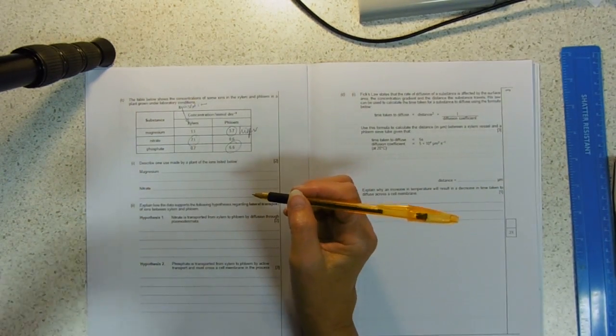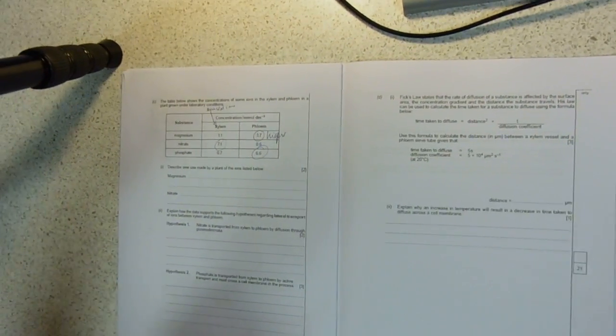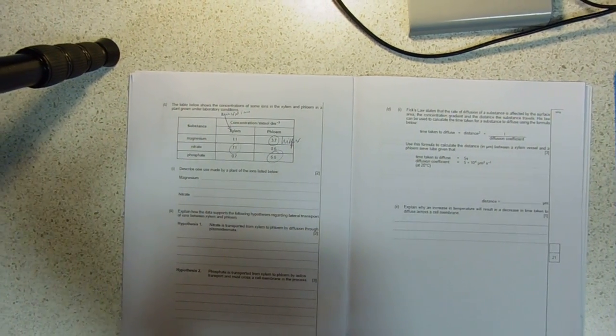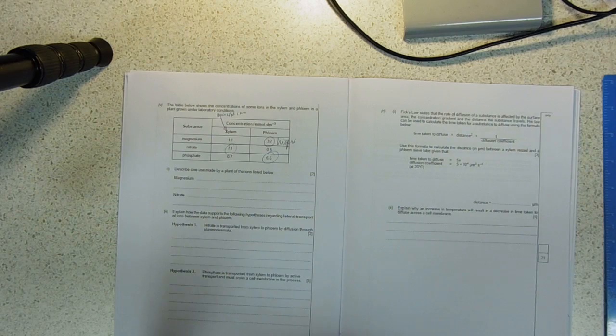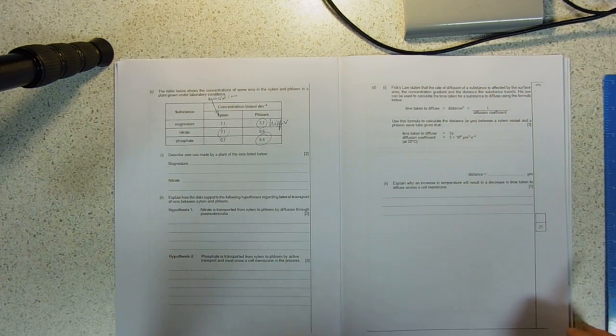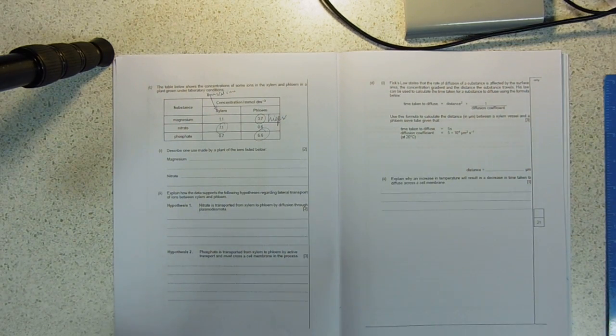Describe one use made by a plant of the... Oh! And we're off. Oh, I'll just have to... Oh, crikey. I've got it all out of balance. I don't know how to put it back. Ah, there you go. We thought, yeah, we're good. I'll just move that up a bit now. That was nearly a disaster, wasn't it? Don't do that again. Right.